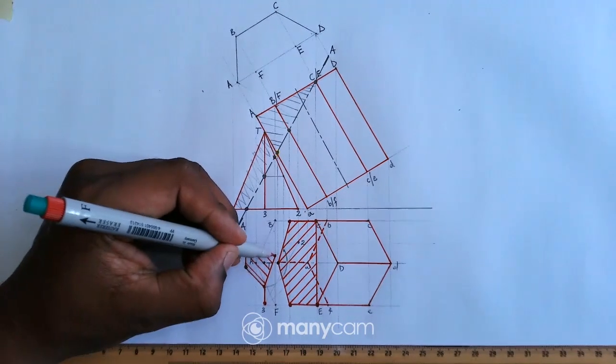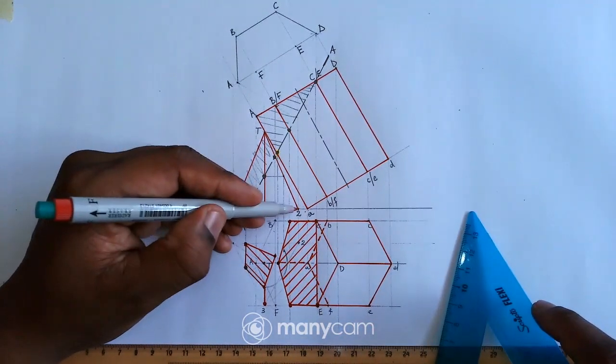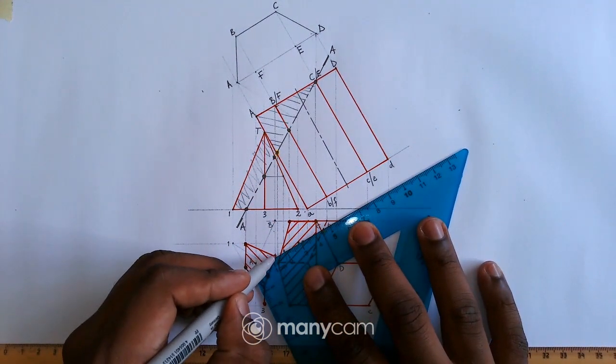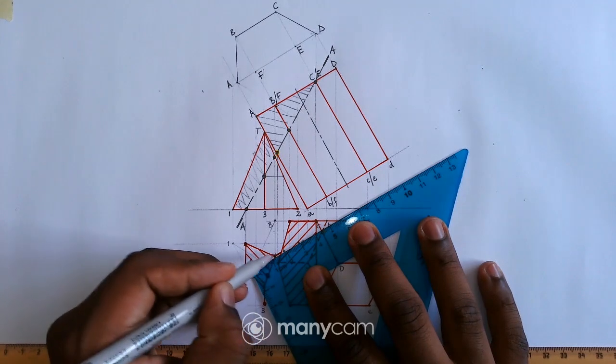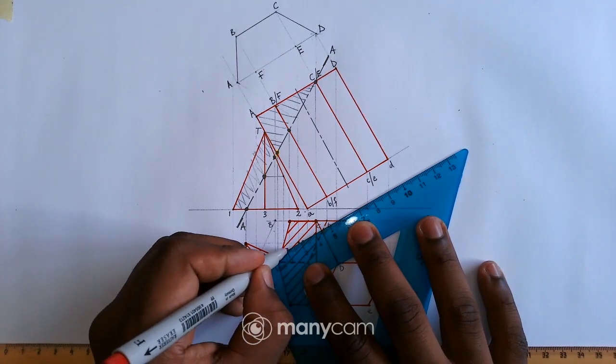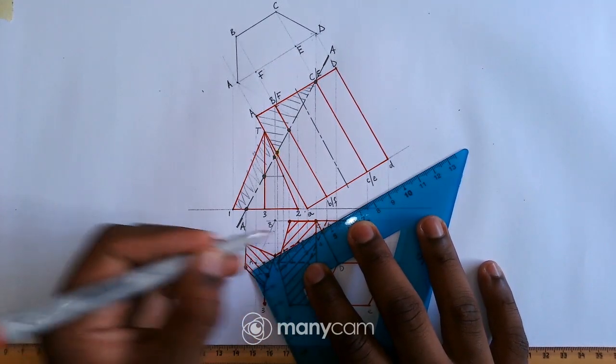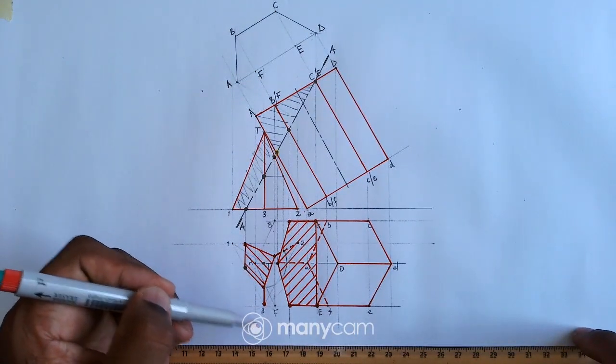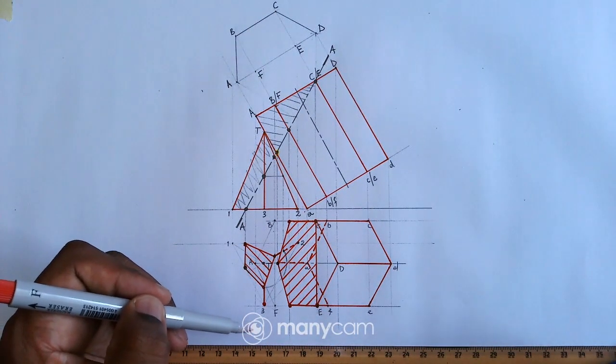Where is this point? That point is right there. Where is 2? 2 is right there. And then I can just draw a line from that point to that line there, and then this will be hidden, right?